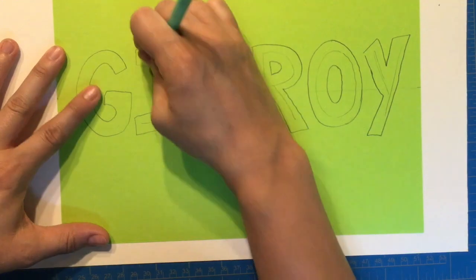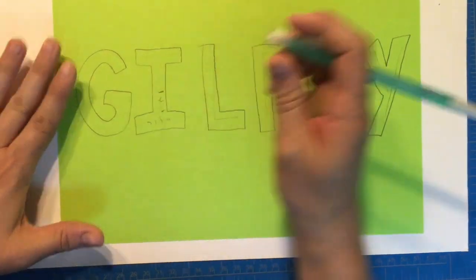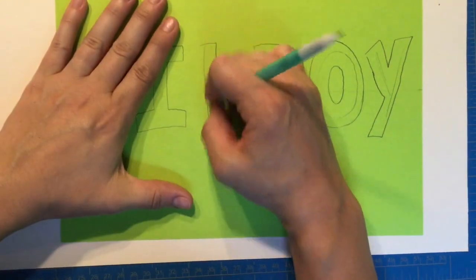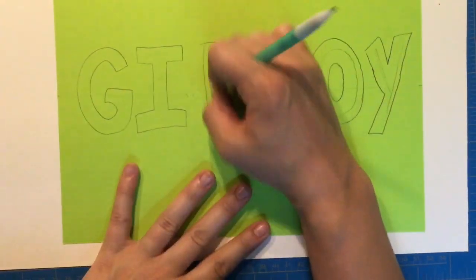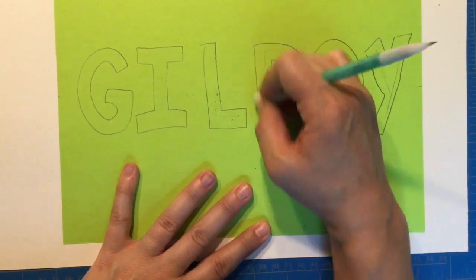Now that I have my name, I can go back through and erase my guideline. Same thing with my horizontal line. I can leave it if I want to, but I don't need it.